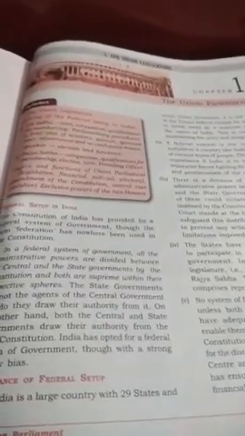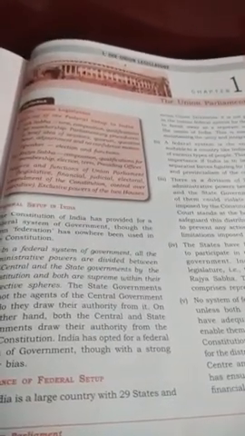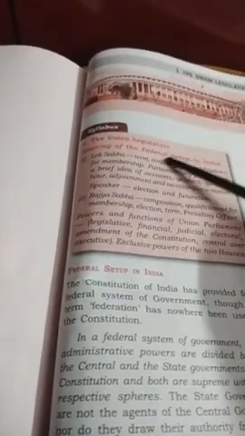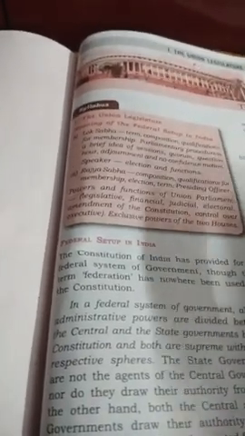Hello children, let's read 10th class civics chapter 1, the Union Parliament. In this chapter, we'll read about the Union legislature, meaning of federal setup in India, Lok Sabha and Rajya Sabha.